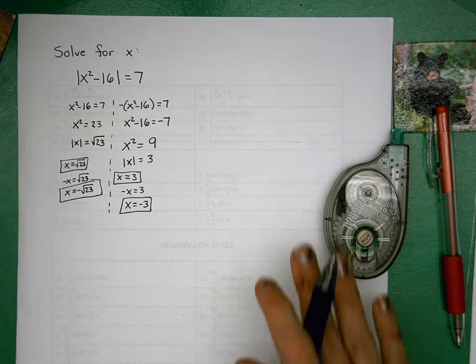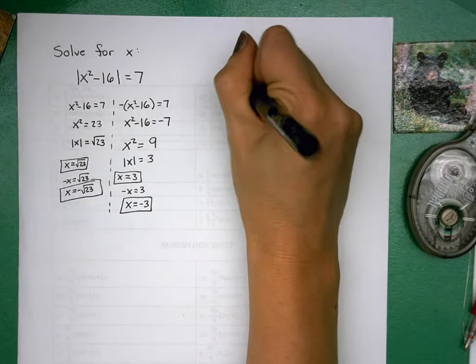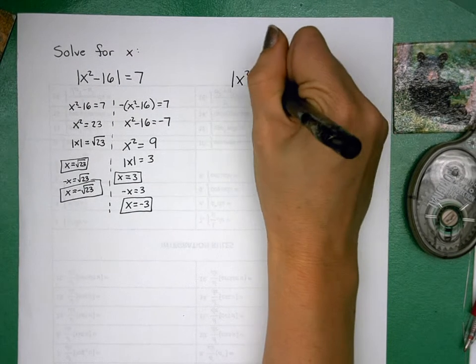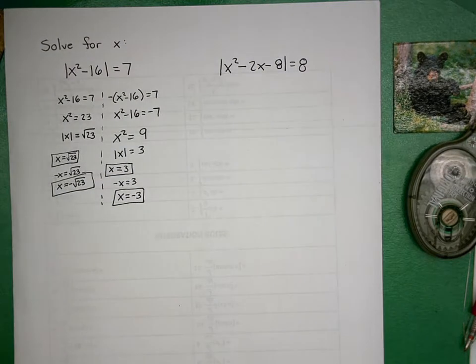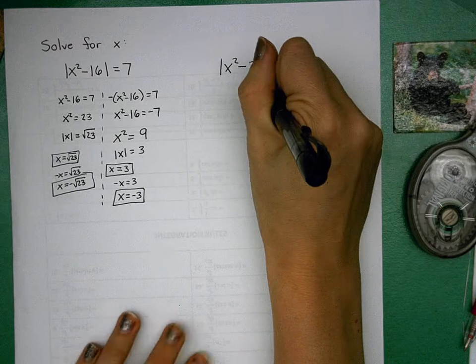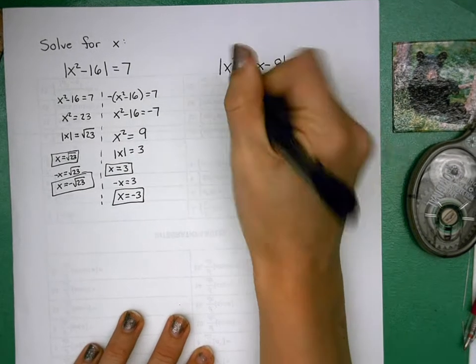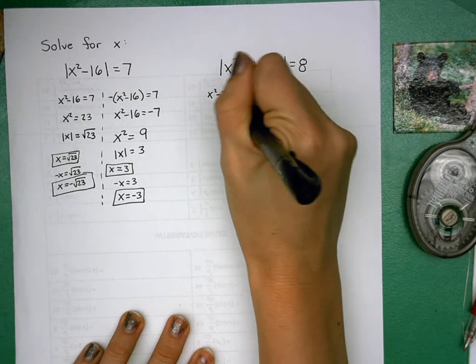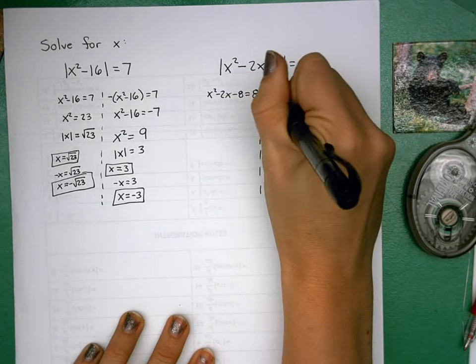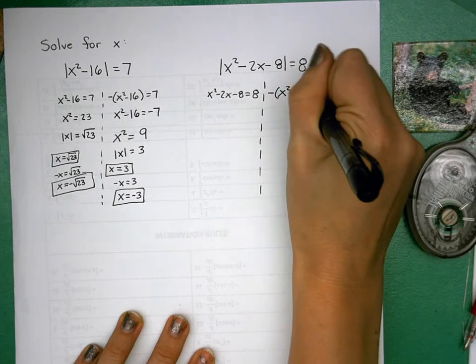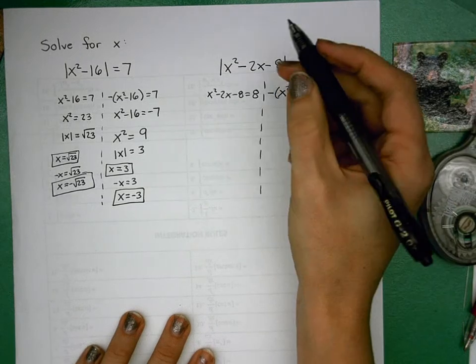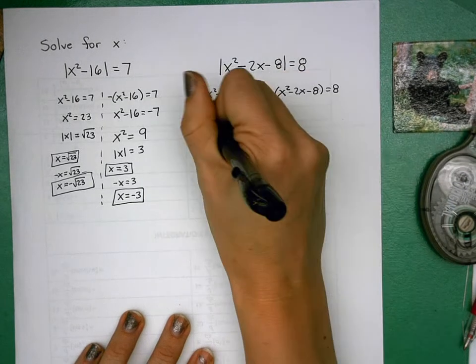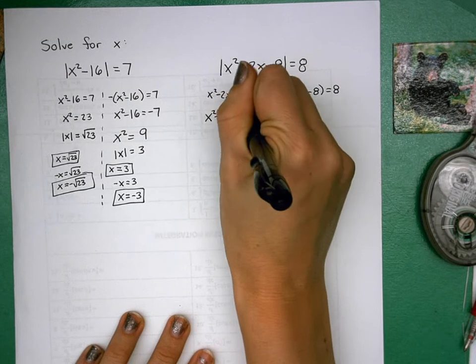Okay, let me give you another. Absolute value of x squared minus 2x minus 8 equals 8. Okay, go ahead and pause the video, give this one a shot, restart it when you are ready. Okay, so positive leg, negative leg. x squared minus 2x minus 8 equals 8, my positive leg. And negative, x squared minus 2x minus 8 equals 8, my negative leg. Okay, so solving this. On this side, I'm going to go ahead and subtract this 8 over, so we get x squared minus 2x minus 16 equals 0.